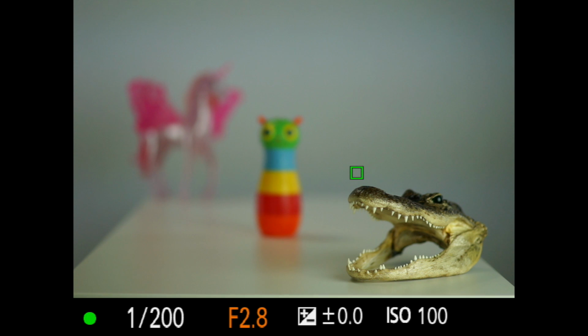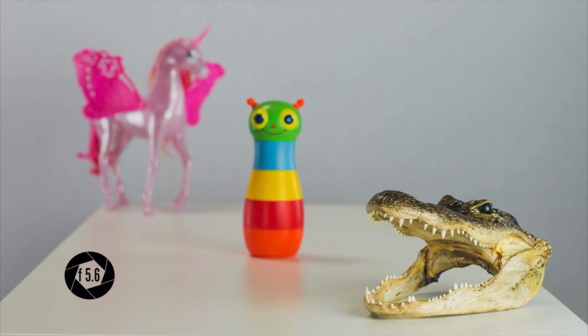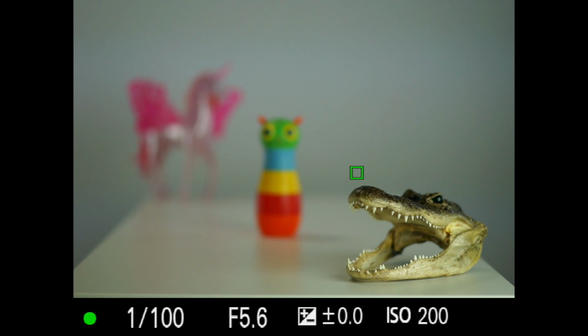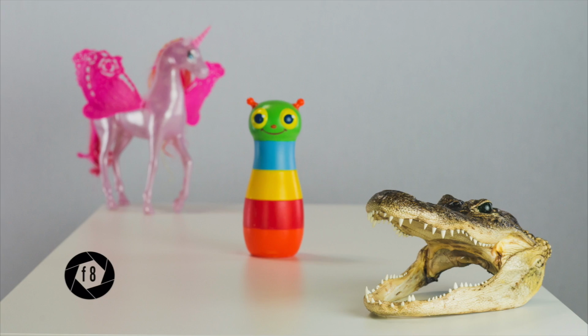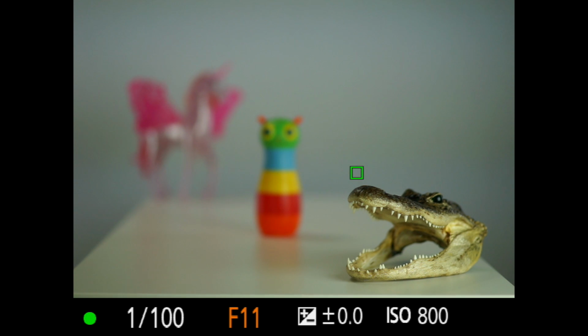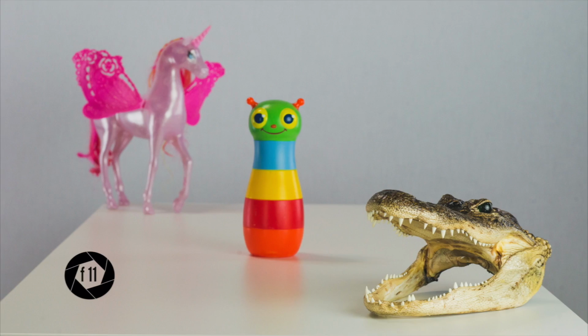But now let's change it from 2.8 up to 5.6. By increasing the f-stop, I'm going to bring more of the image into focus, and you can see that's exactly what it's doing. Now I'm going to go from f5.6 up to f8. You can see the image looks just slightly different. It continues to put more of the image in focus as I increase that f-stop. I'm going to go from f8 to f11, and you can see now even more of the image is in focus.